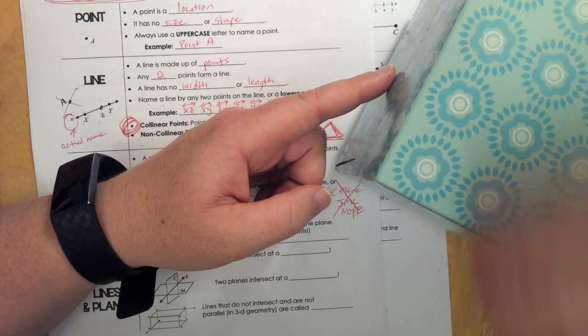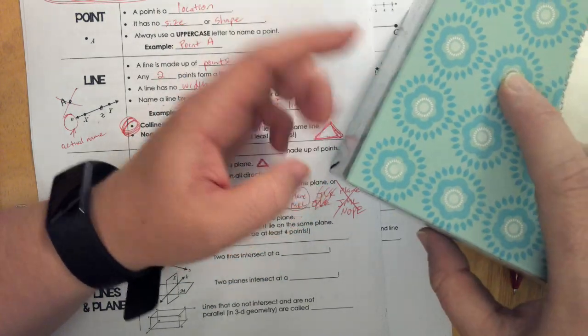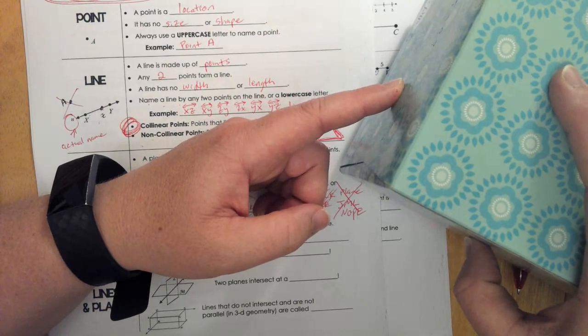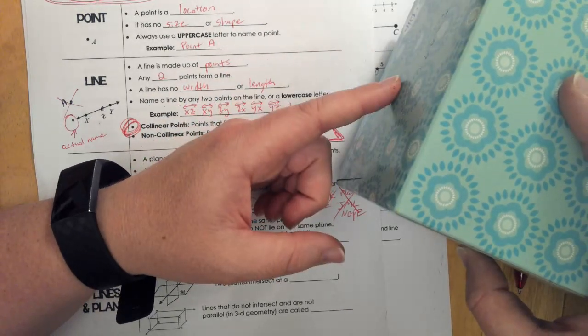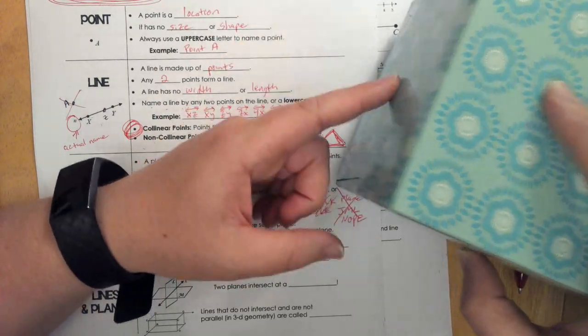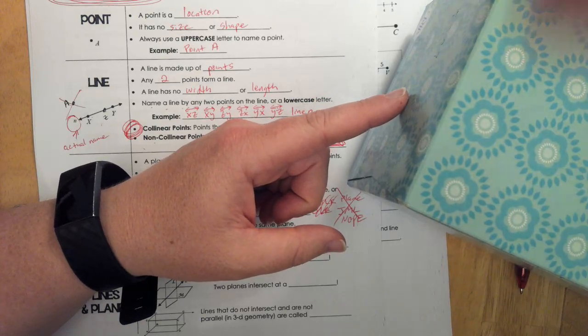So any 3 points can actually make a plane as long as they're not all in the same line, they would be planar. So think of you slicing through there.